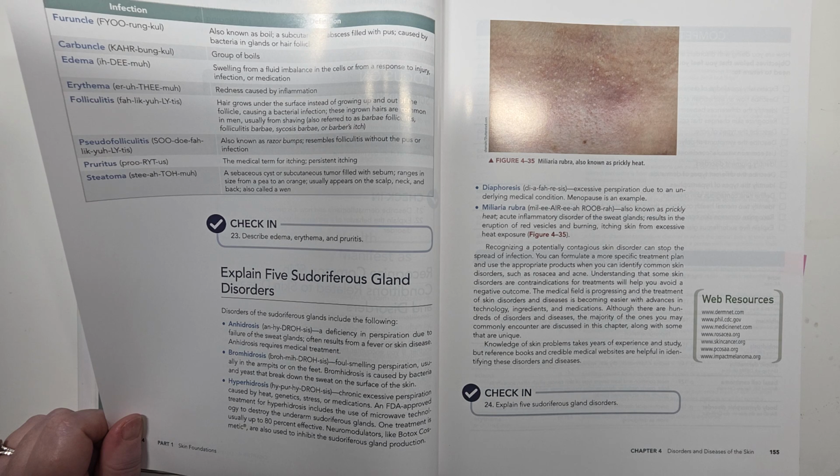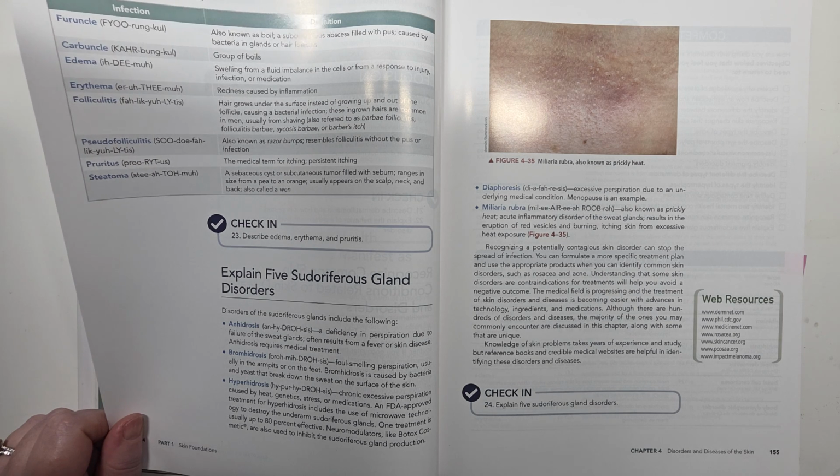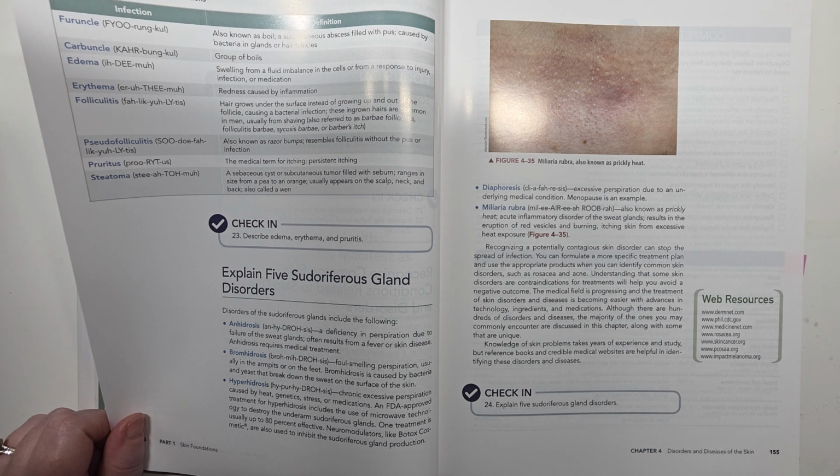Diaphoresis, excessive perspiration due to an underlying medical condition. Menopause is an example. Miliaria rubra, also known as prickly heat, acute inflammatory disorder of the sweat glands, results in the eruption of red vesicles and burning, itching skin from excessive heat exposure.